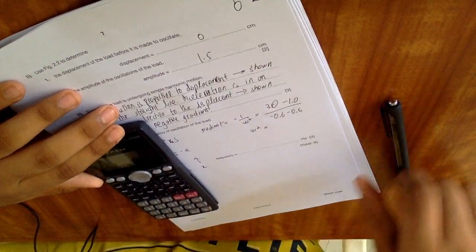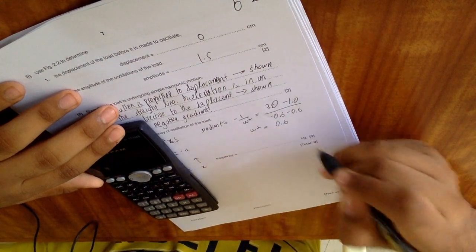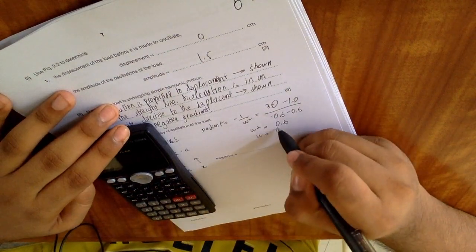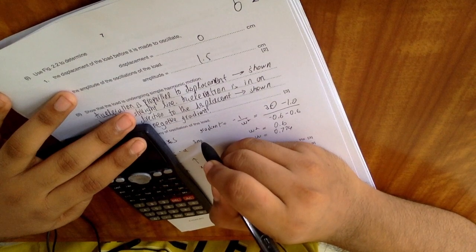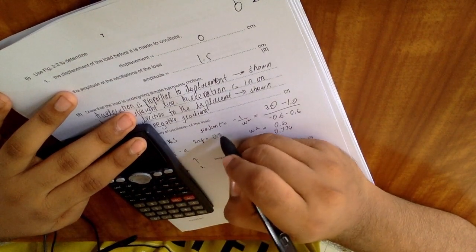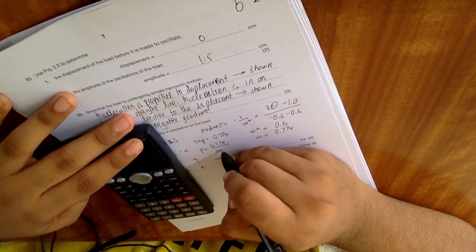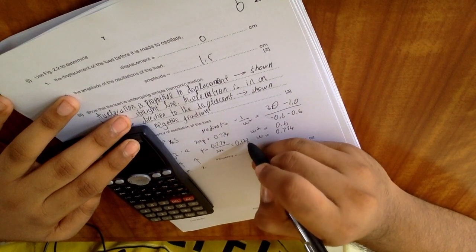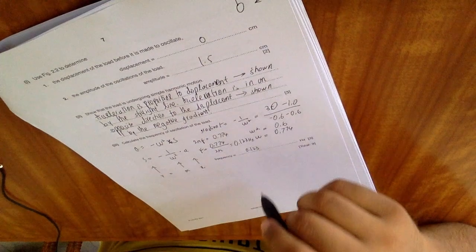invert it, 0.6, and omega is therefore equal to, just take the square root, 0.774. Now we know omega is 2 pi f, which is equal to 0.774. f is equal to 0.774 over 2 pi, which gives you 0.123 hertz. So that is the frequency.